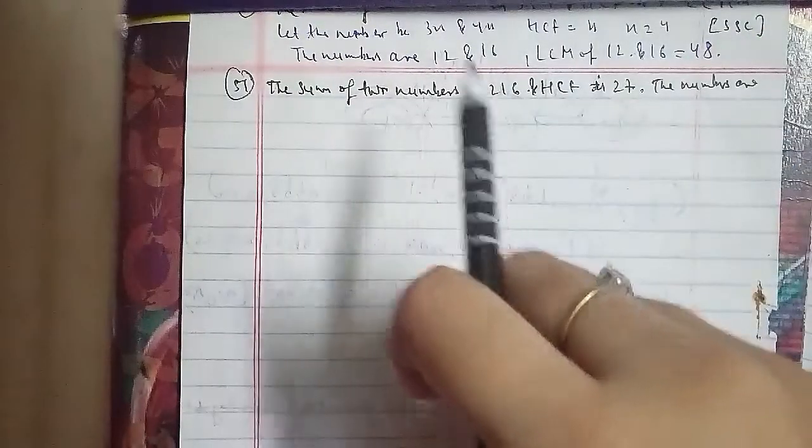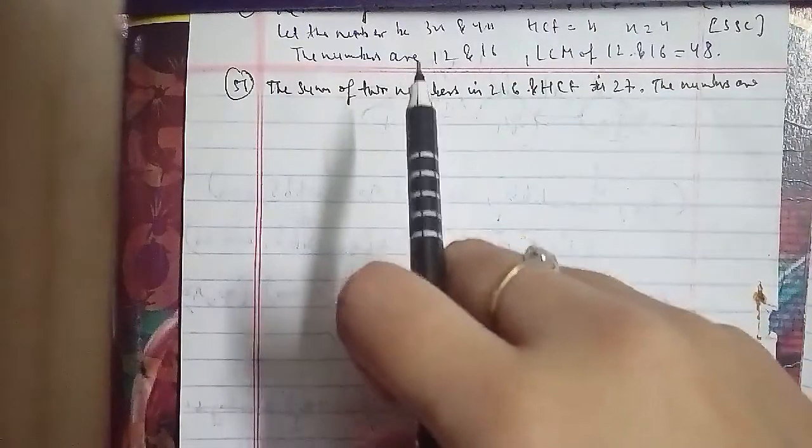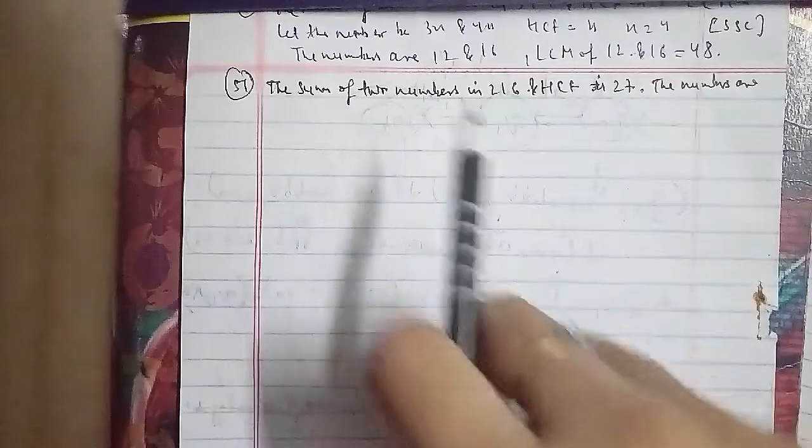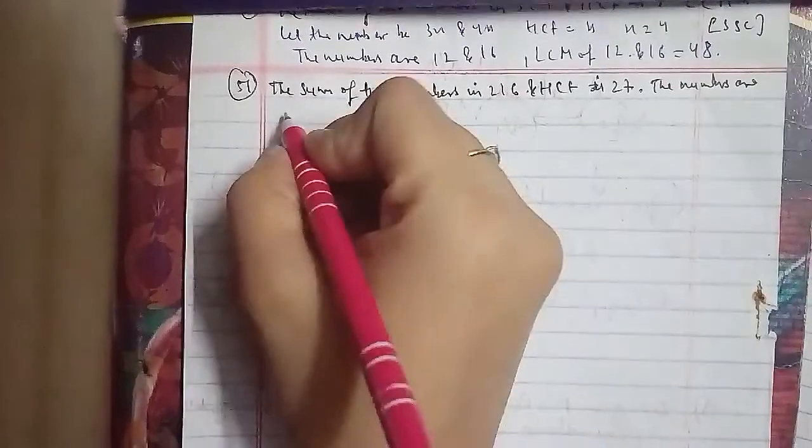The sum of two numbers is 528 and their SCF is 33.